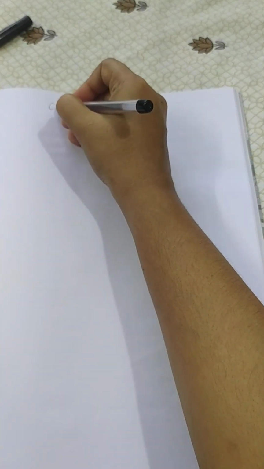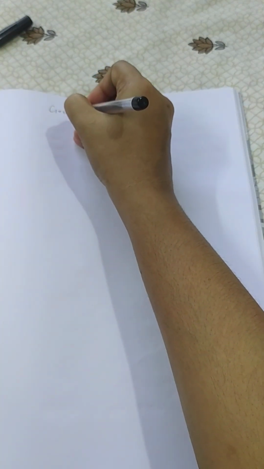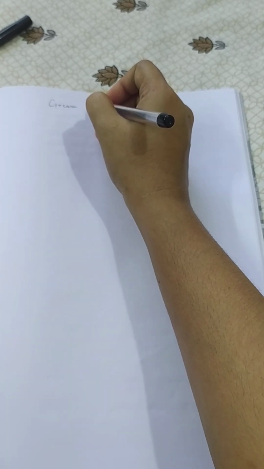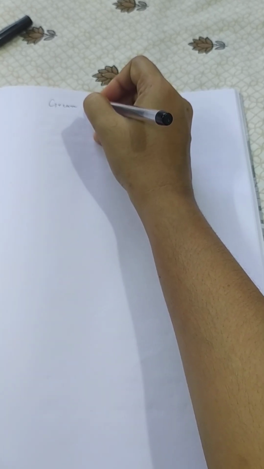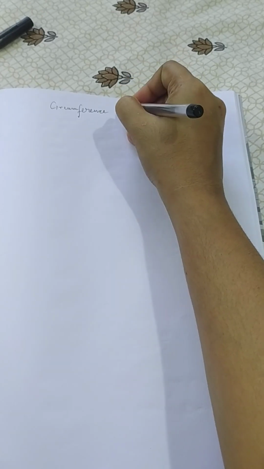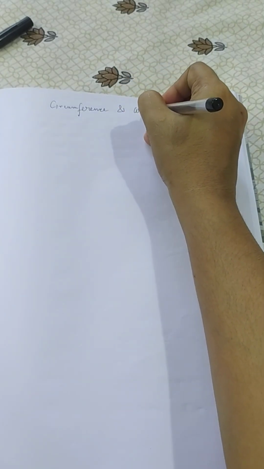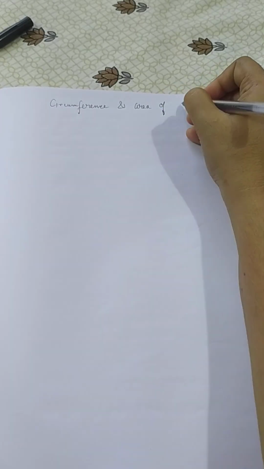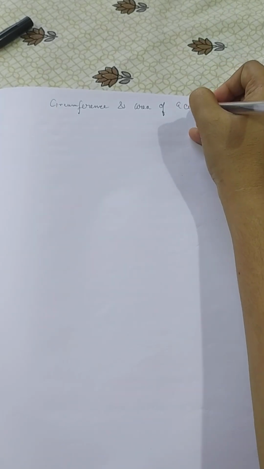Today a very interesting chapter we will discuss, that is the circumference and area of a circle. Circumference and area of a circle.